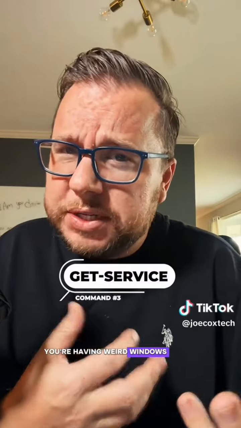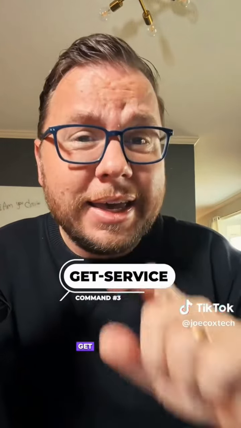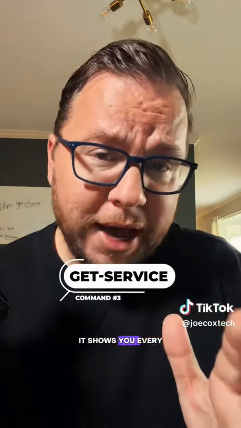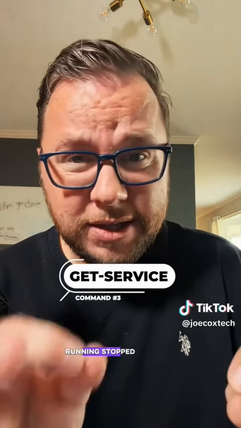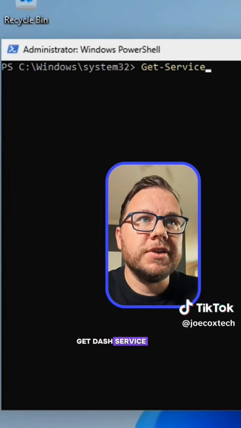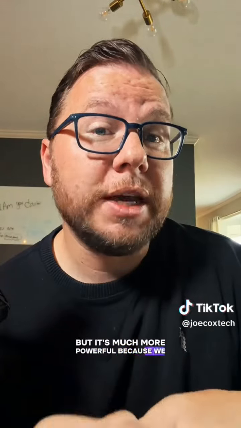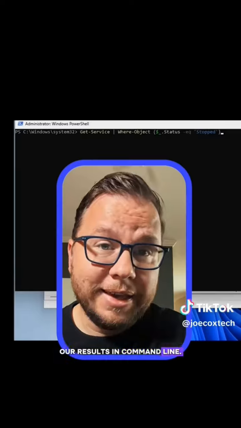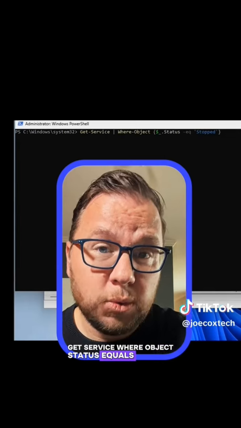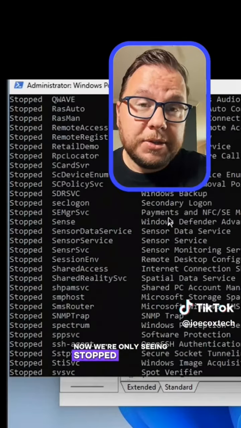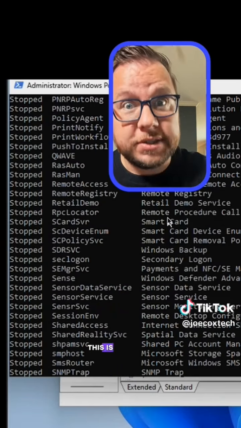Much easier to read. Number 3, Get-Service. If you're having weird Windows issues, slow PC, odd hangups, Get-Service is going to be your friend. It shows you every Windows service and whether it's running, stopped, or stuck. Get-Service. This is the command line version of this GUI right here, but it's much more powerful because we can filter our results in command line. Get-Service | Where-Object Status -eq Stopped. Now we're only seeing stopped services. If you know what you're diagnosing, this is going to be super helpful.